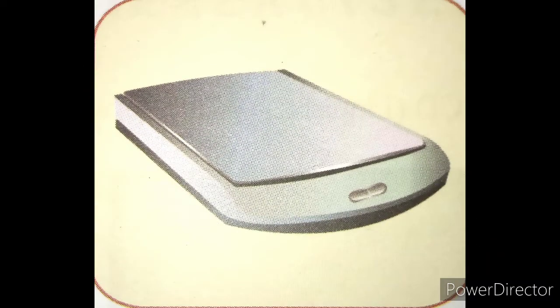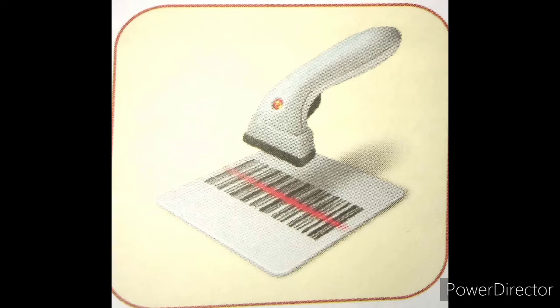Next one is scanner. Scanner is also an input device. It takes the image of a picture or the text and transforms it into digital image. The scanned image gets stored in computer's memory for further use. Next is barcode reader. A barcode reader is used to read the barcodes. Such devices are often seen in billing counters of supermarkets and retail stores where they are used to scan product barcode for fetching the price and product detail.